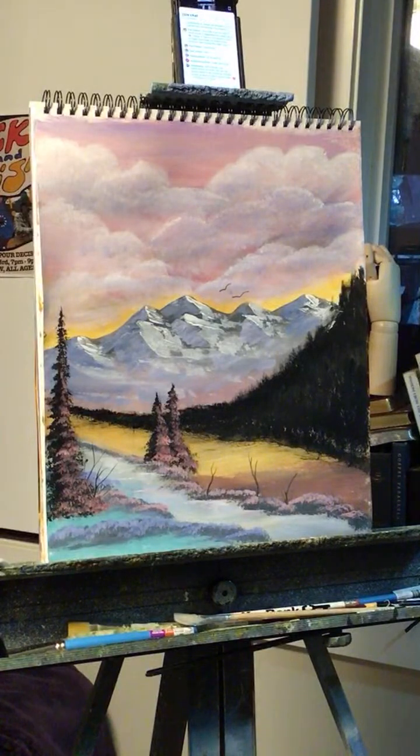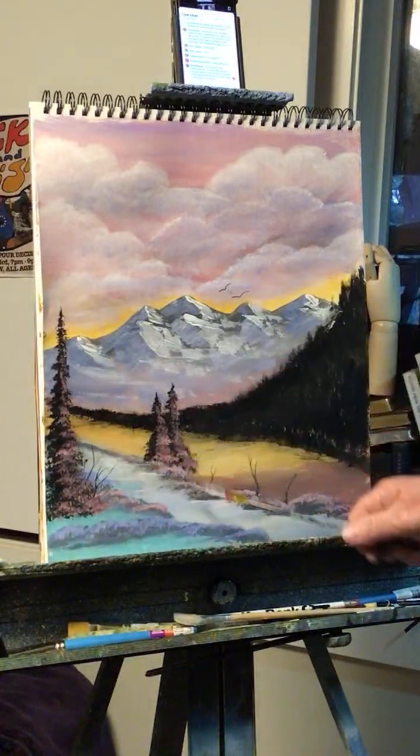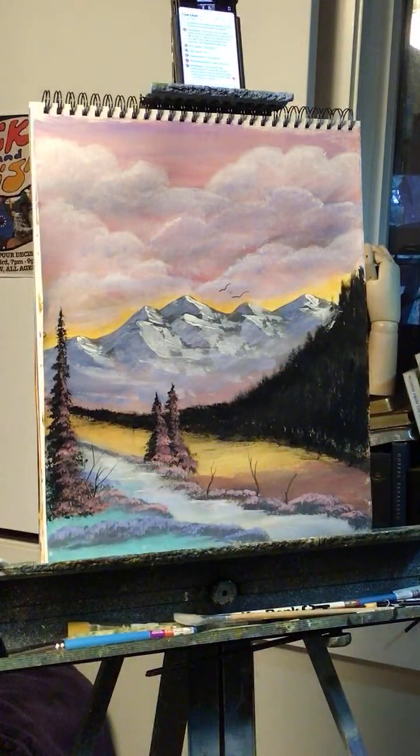But believe it or not, I'll probably lighten these up with some highlights like I did these trees here. And then I think it'll all come together.